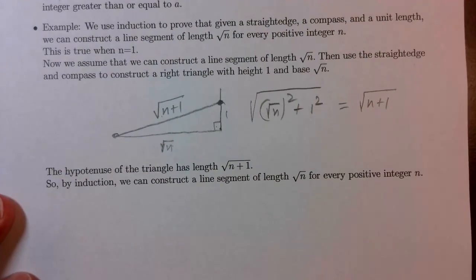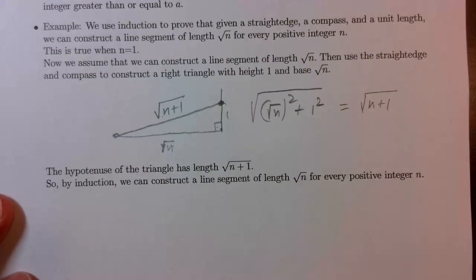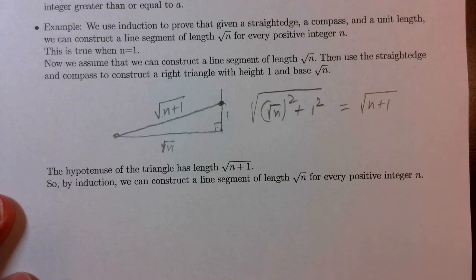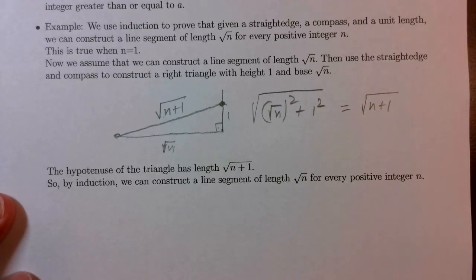So n plus 1 also belongs to S because root of n plus 1 is constructible. This completes the proof by induction. S consists of all integers greater than or equal to 1.